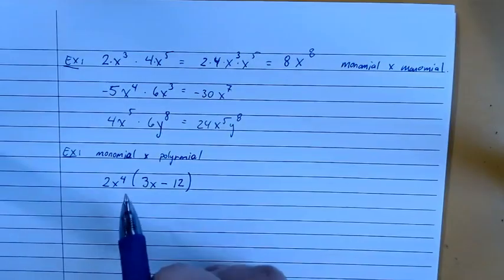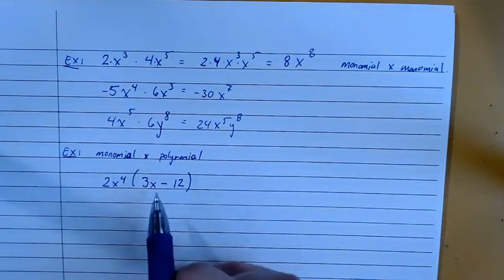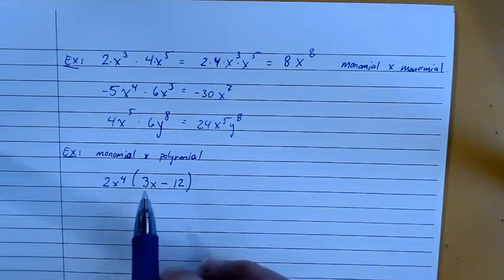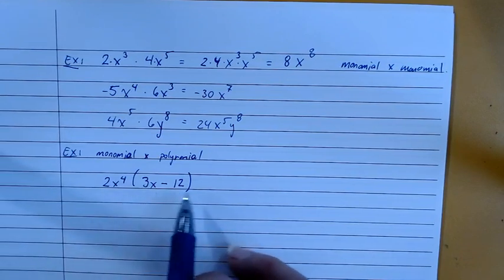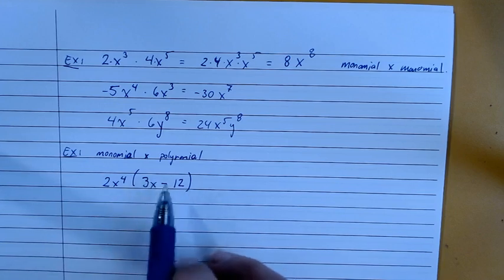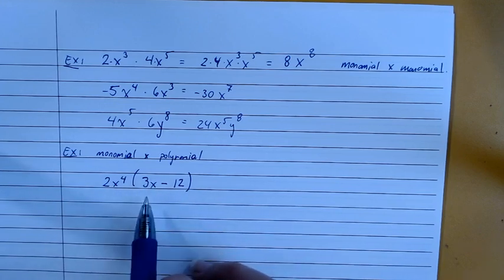So here is a monomial. It's only got one term. And here is a binomial. This isn't anything reserved specifically for binomials. If we had a trinomial or any other polynomial, that would be fine. Okay, how do we do this?